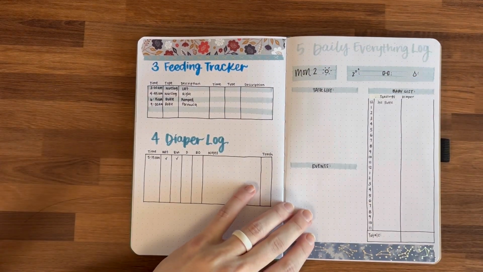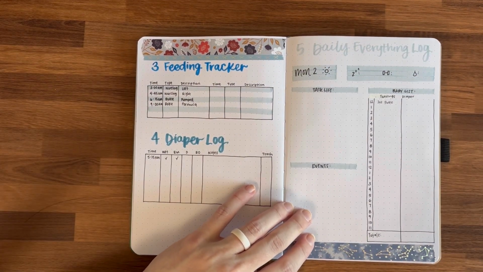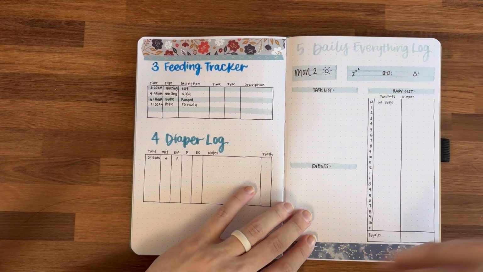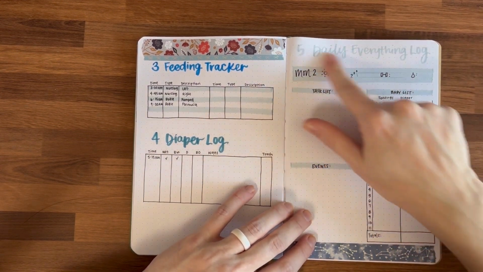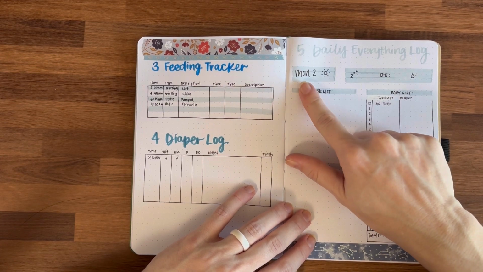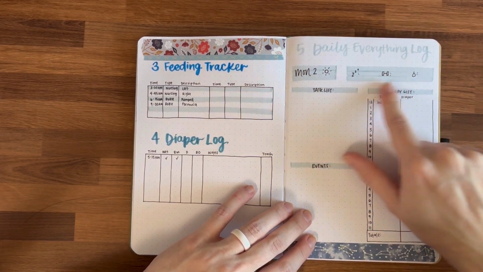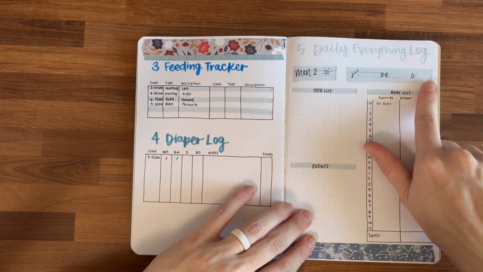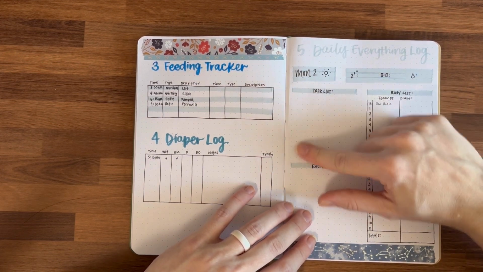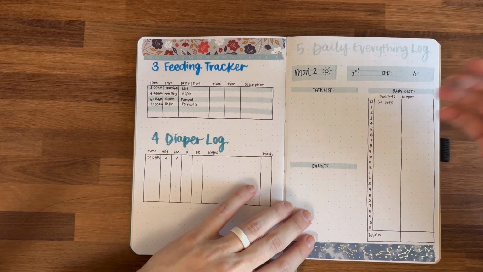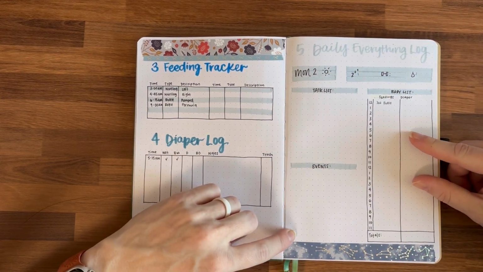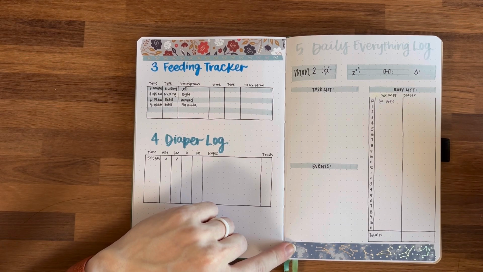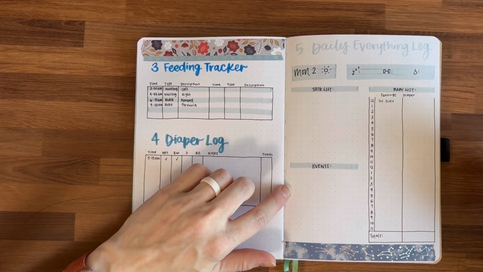Number 5 is a daily everything log. So this is something that you could do on a day-to-day basis. It will be a 1-page daily. You have the date, weather information, how much sleep you got, if you did a workout, how much water you drank, a task list for things that you need to do during the day, a space for any events that might be happening. Say grandparents are coming over for a visit, you can also put the times there.